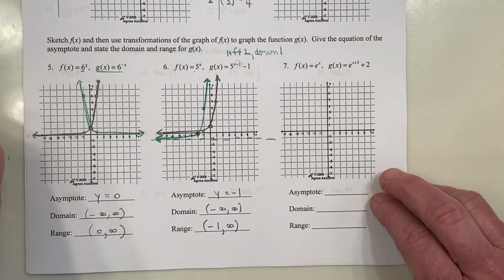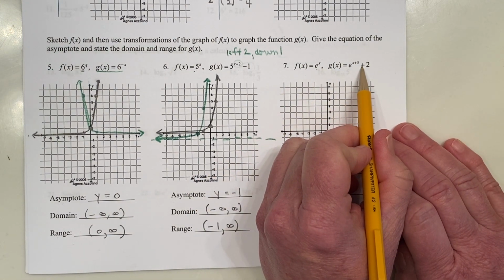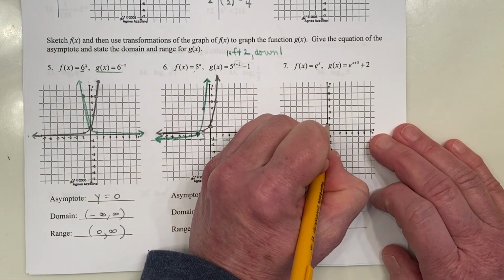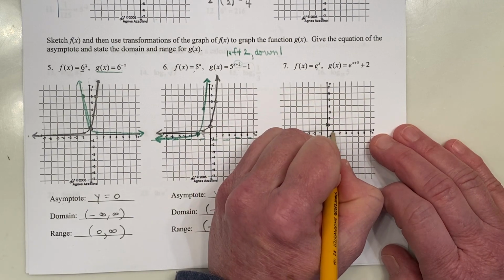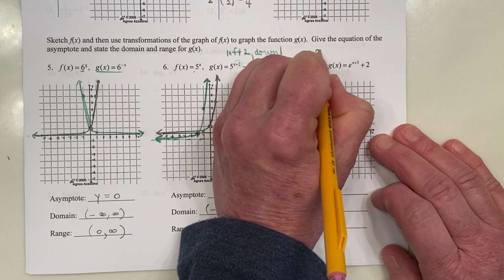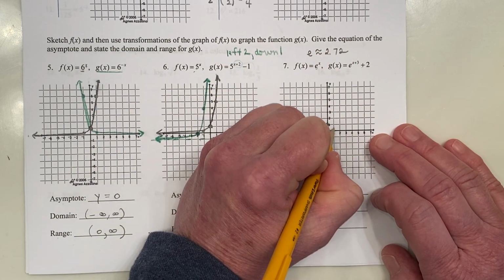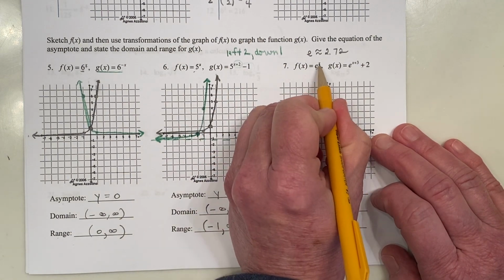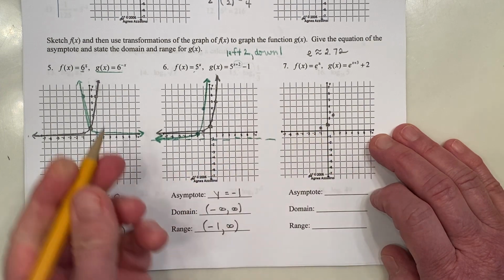Number 7, the parent function is e to the x, and then we have some transformations on that. So let's graph e to the x. When x is 0, we have a y-intercept here. When x is 1, we go up to 2.72. You might remember that e is approximated by this decimal. So when x is 1, I'm going to go up close to 3. When I put in a -1 for x on the calculator, that's going to give me a small number.